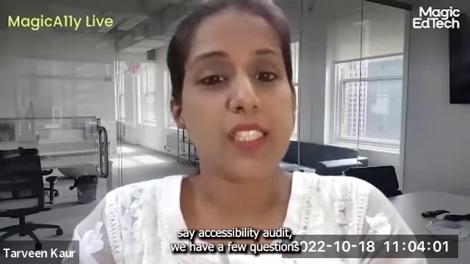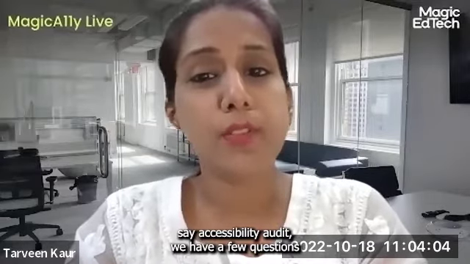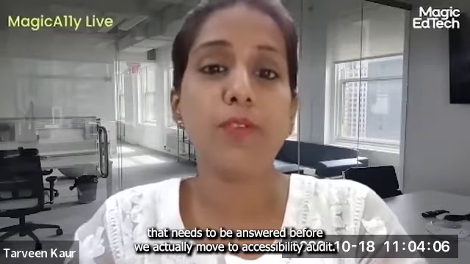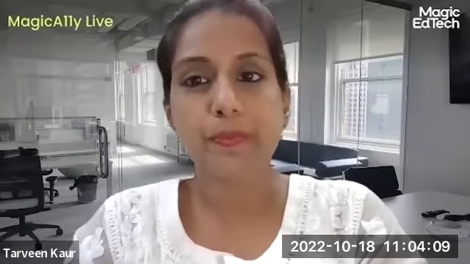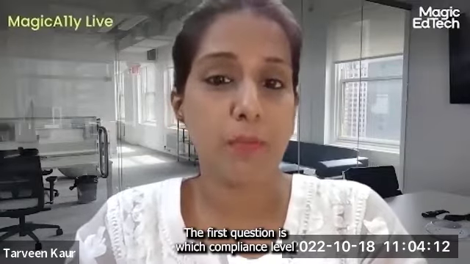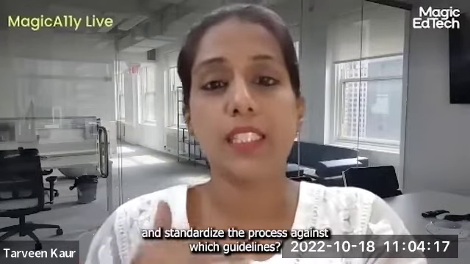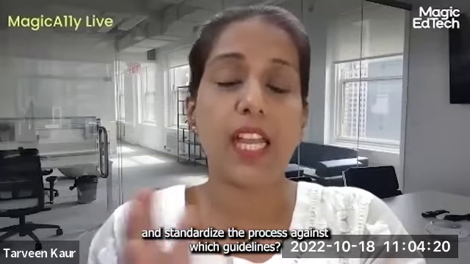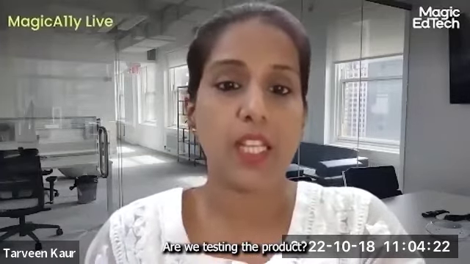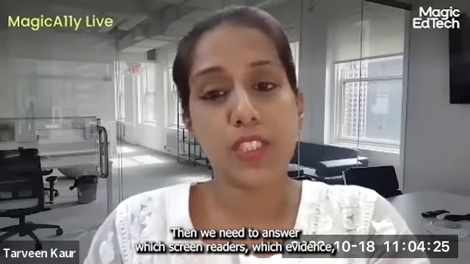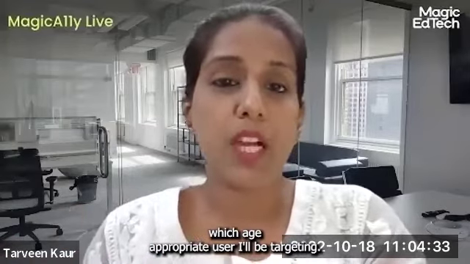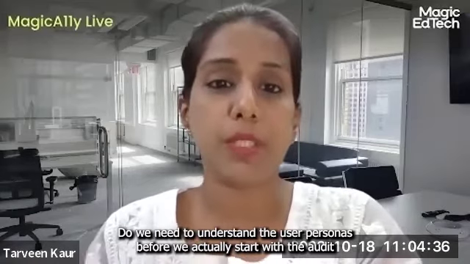Now, when we say accessibility audit, we have a few questions that need to be answered before we actually move to accessibility audit. First question is, which compliance level and WCAG standard are we targeting? That helps you analyze and standardize the process against which guidelines we are testing the product. Then we need to answer which screen readers, which AT tools, which automation tools we need to pick up. Which age-appropriate user are we targeting? We need to understand the user personas before we actually start with the audit.